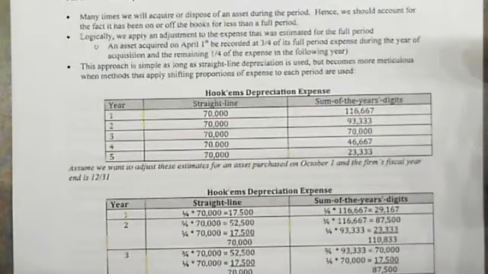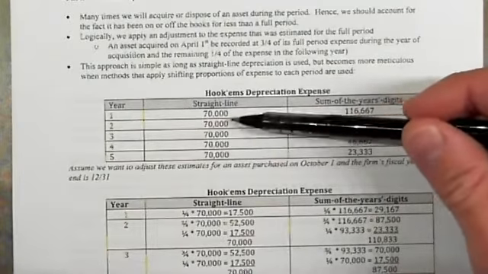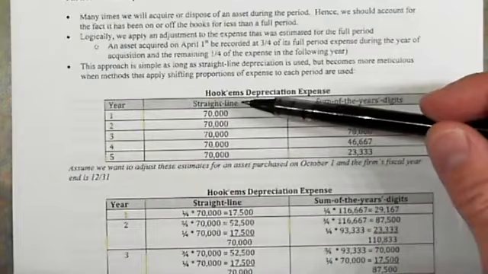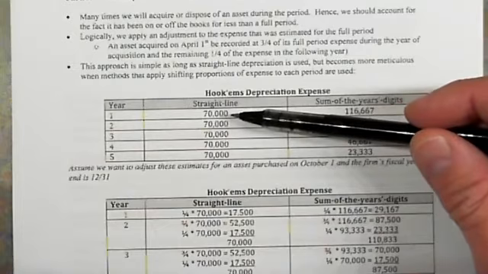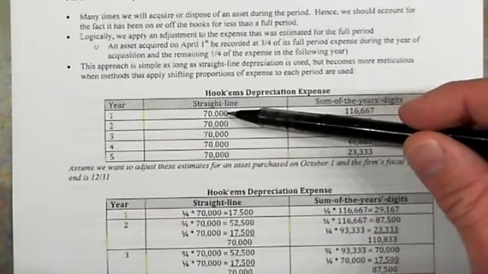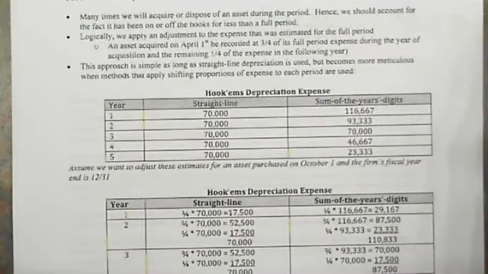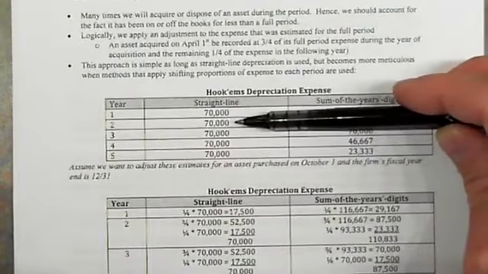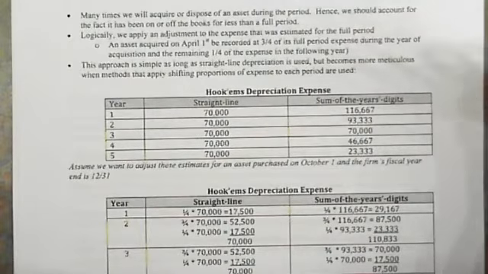We're still applying the same idea, but the difference is that, when we determine, oh, wait, with straight line, it's $70,000 per year. So if I purchase it in April, then I want to do 3/4 of $70,000 in the first fiscal year, and then I can apportion the other quarter, which would happen in the second fiscal year, from January to April. And then again, 70,000, that was the second useful year, from April to December.